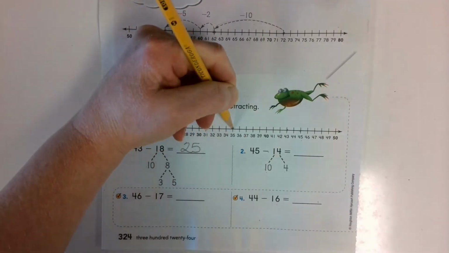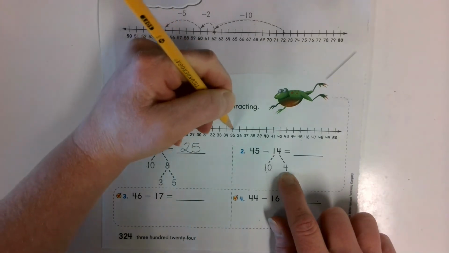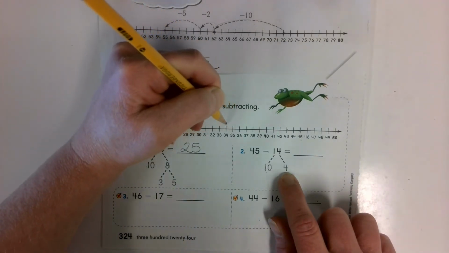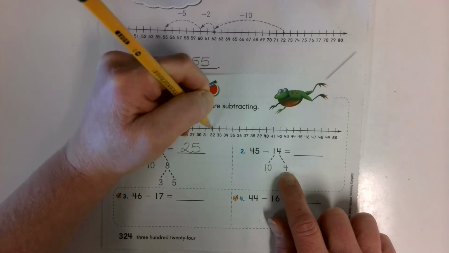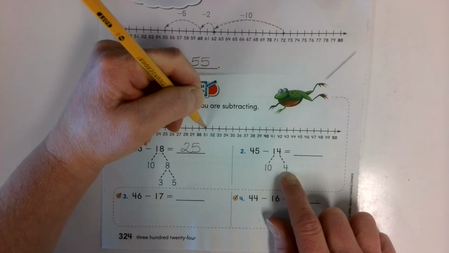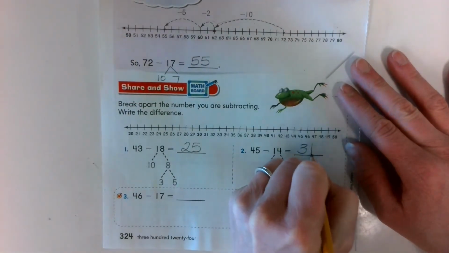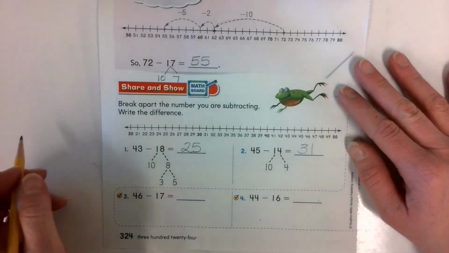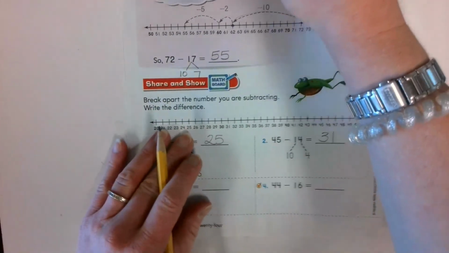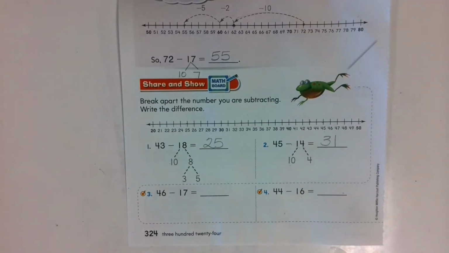Then what do I do? And then I've got to subtract, hop down 4 more. 1, 2, 3, 4. And I end up where? 31. Good. Okay. Next one.